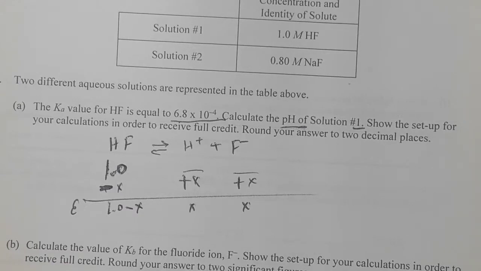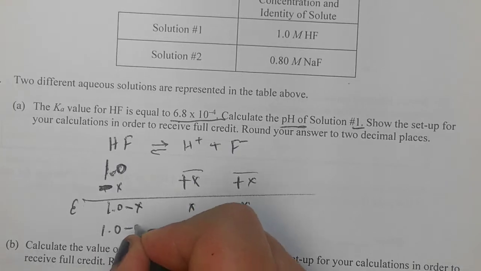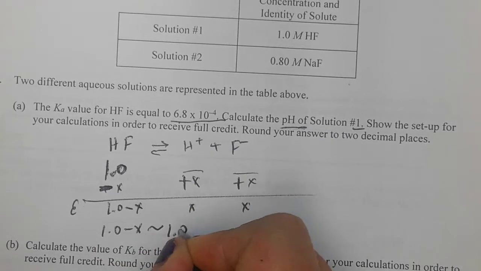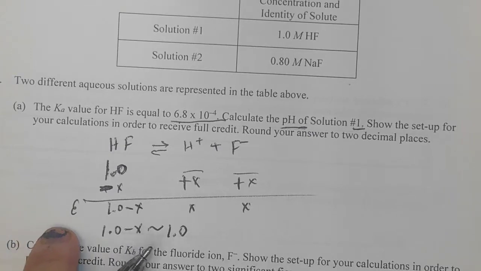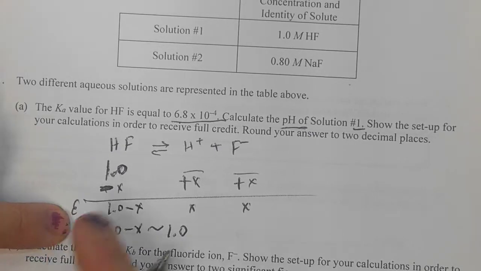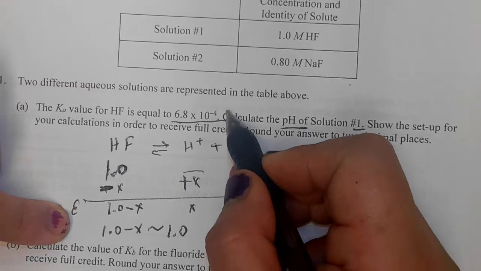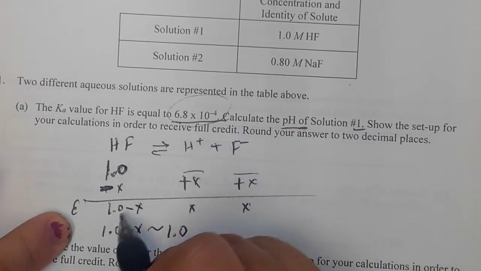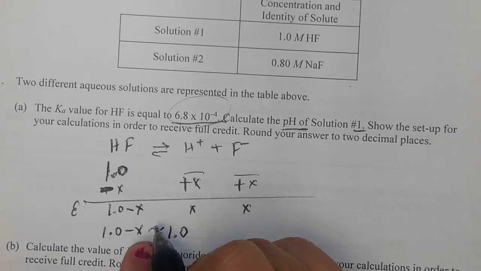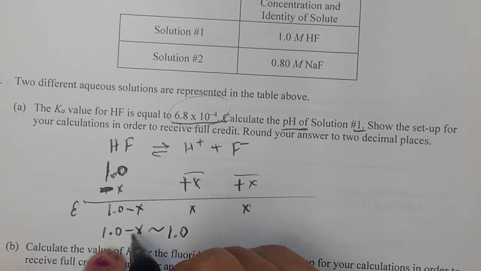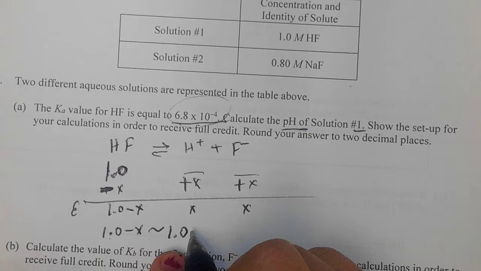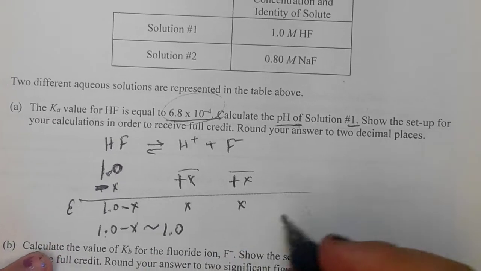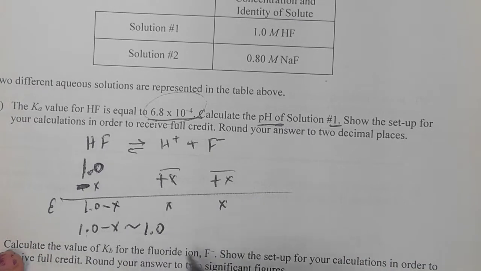I need you guys to write a sentence where you say, I'm going to ignore this X so that I'm going to say that 1.0 minus X is approximately equal to 1.0. I'm not writing it for time's sake, but you need to write it. A full-length sentence. You're going to say that Ka is small compared to the concentration of HF, so X is small enough, negligible enough, to say that 1 minus X is approximately equal to 1. Everybody get what I just said? If you don't get it, go back and rewind on the video. But I need you to write that down, okay?